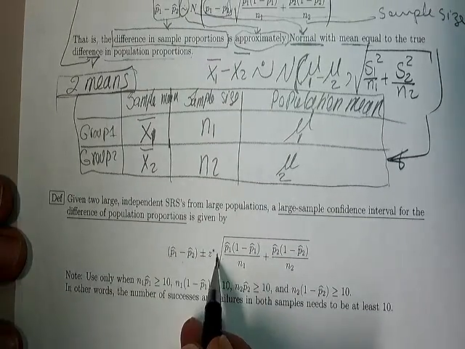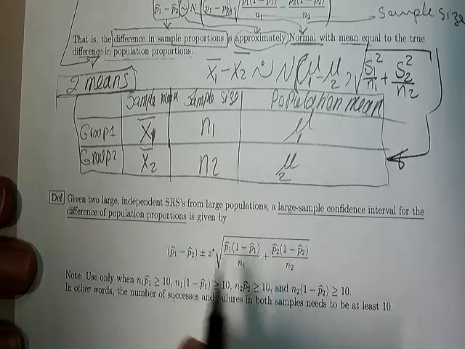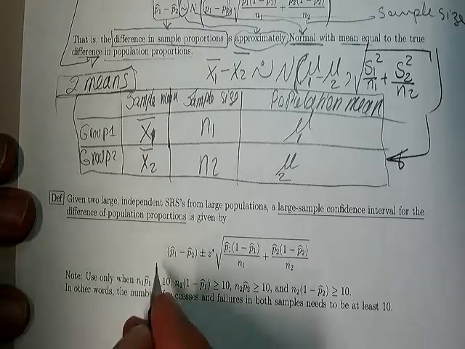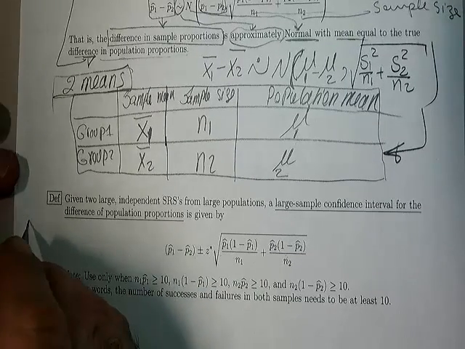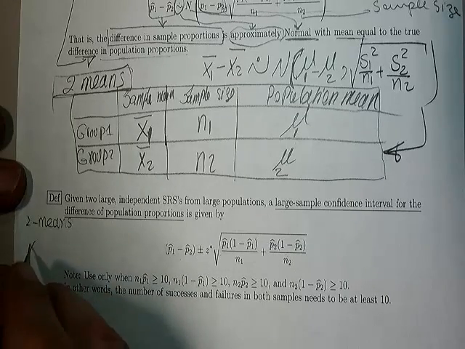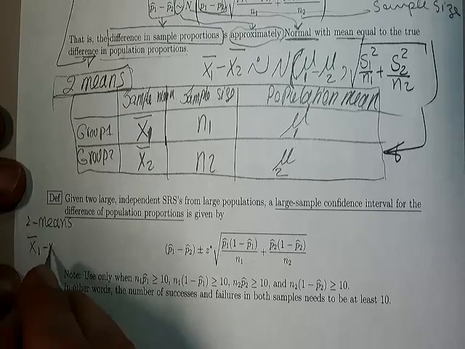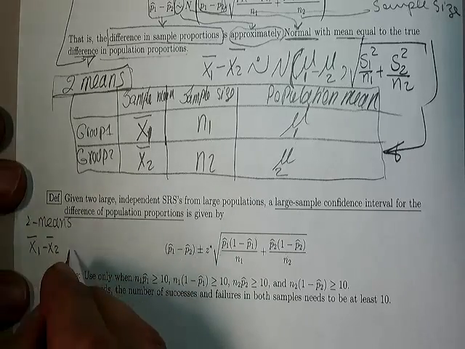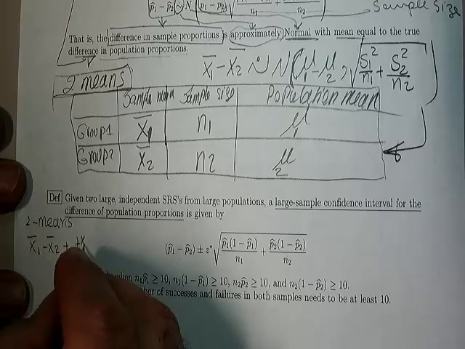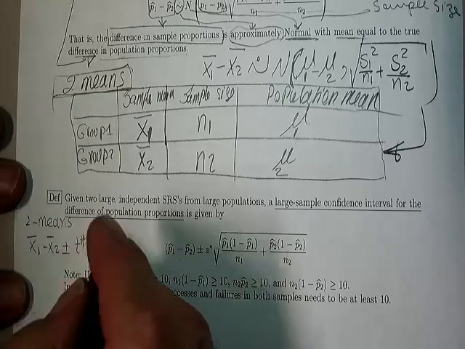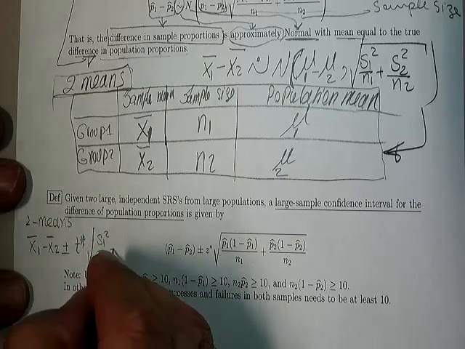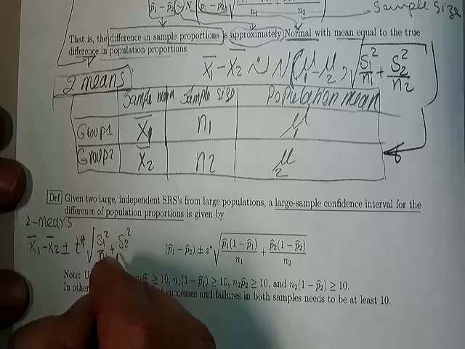This is the formula for the population proportions, two of them. I want to show you what we had for two means. We had two means, and if you recall, it was x bar 1 minus x bar 2, plus and minus, and then we had t star, and then we had s1 squared over n1 plus s2 squared over n2.